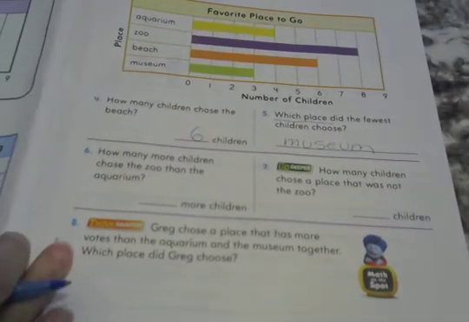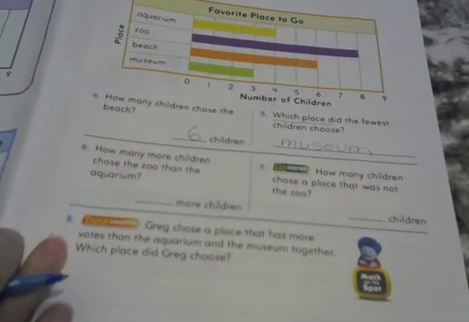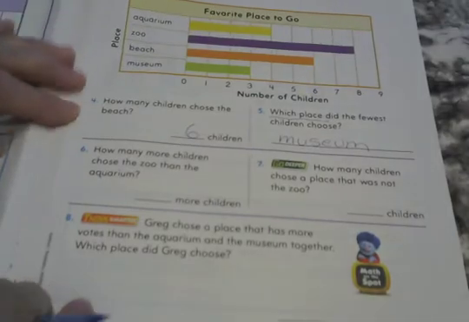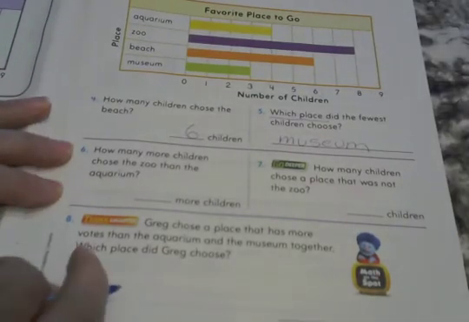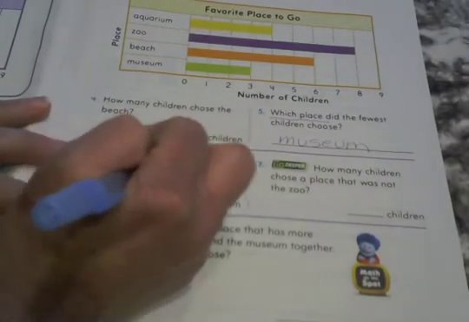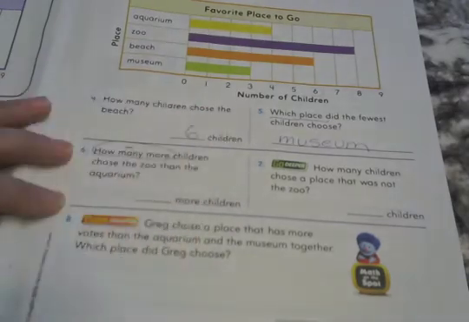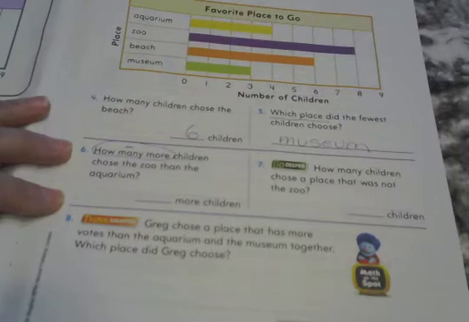Okay? All right, I'm going to read this next one. I'd like you to pause the video and see if you could do it on your own. How many more, oh my gosh, that's that comparison again. I know I'm going to be subtracting. Children chose the zoo than the aquarium. Okay? 2 ways to do it. Do you remember what they are?